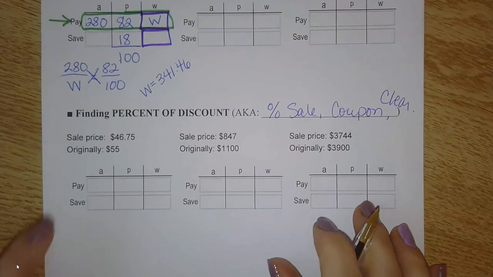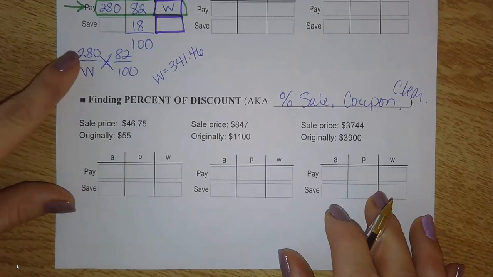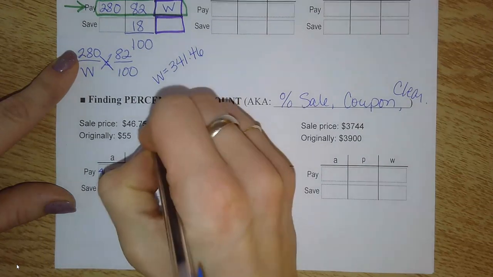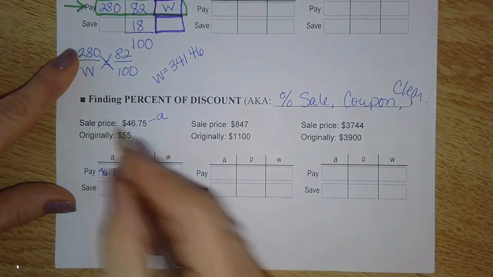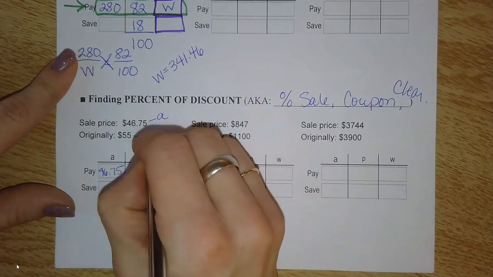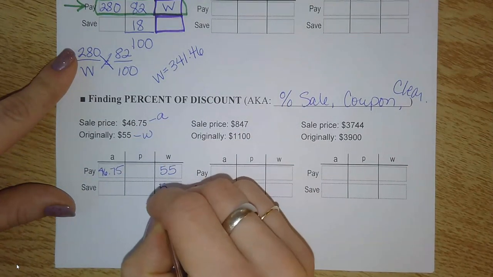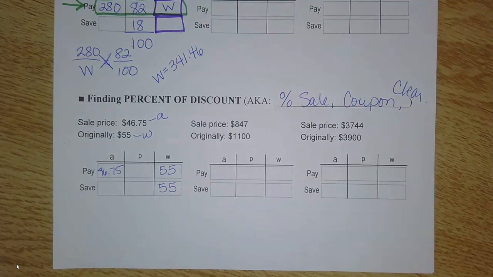Okay, here we go. First one, sale price, $46.75. Well, I know that's A. Original price, I know that's W, full original price always goes here. I can put it in both. How much was the discount?